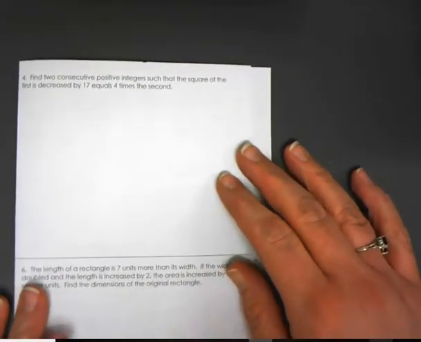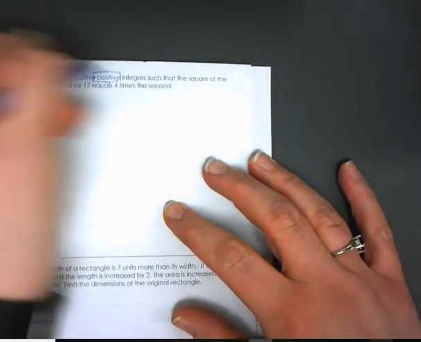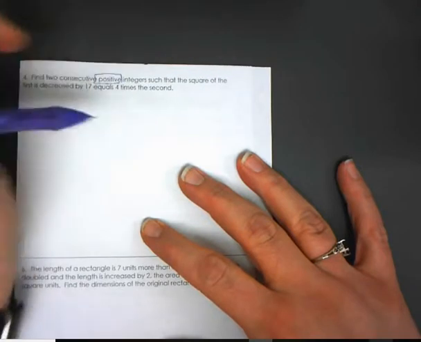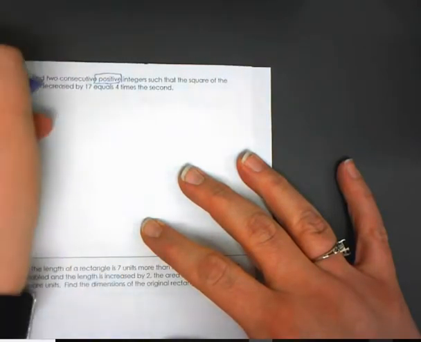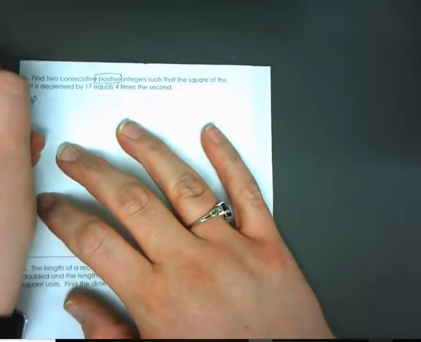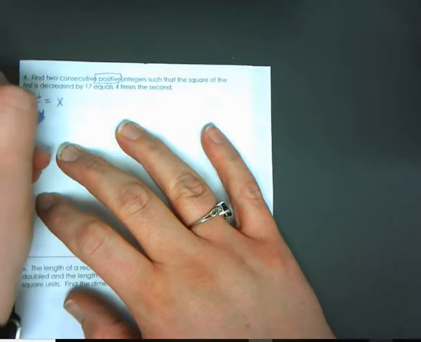So the next one we have, find two consecutive positive integers such that the square of the first decreased by 17 equals 4 times the second. So the first thing we're going to do is, of course, define our integers. So our first will be x, and our second is x plus 1.